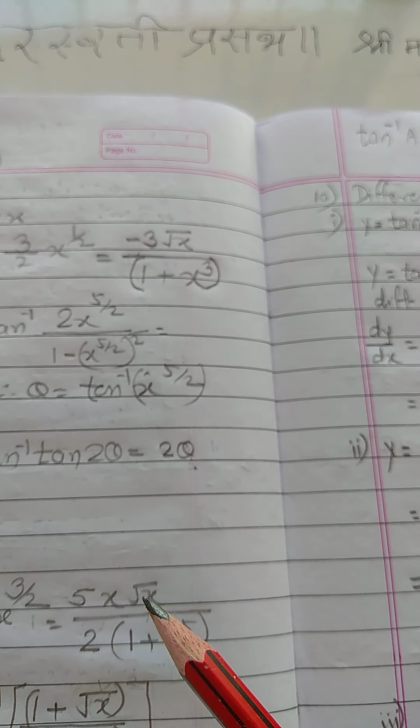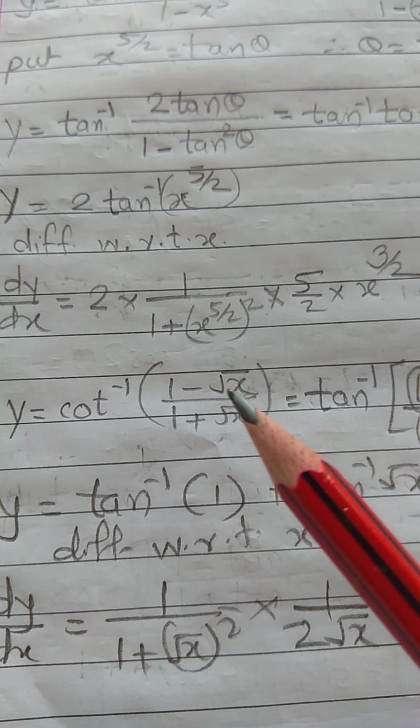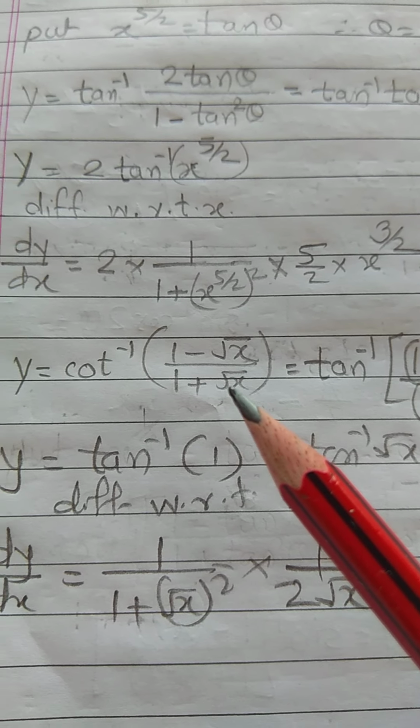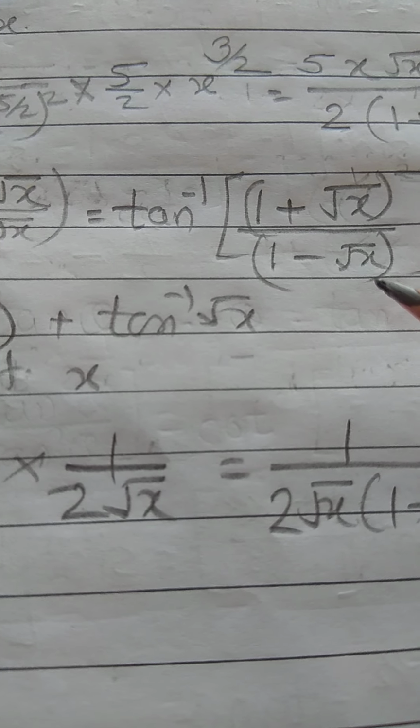Roman 12, y equal to cot inverse of 1 minus root x upon 1 plus root x. Cot inverse of any angle is tan inverse of the reciprocal of that angle. So this is of the type tan inverse of a plus b upon 1 minus ab.